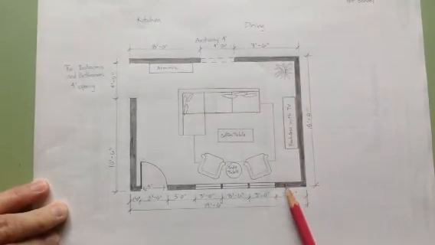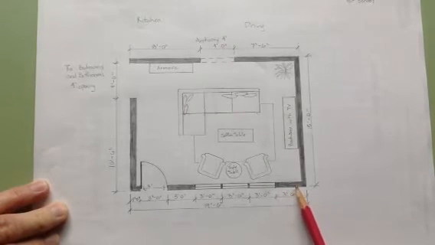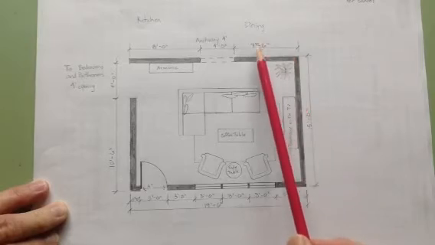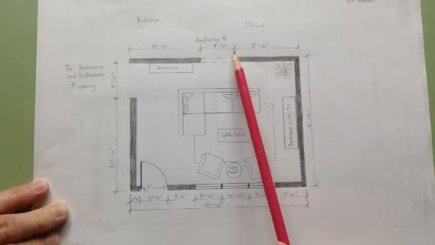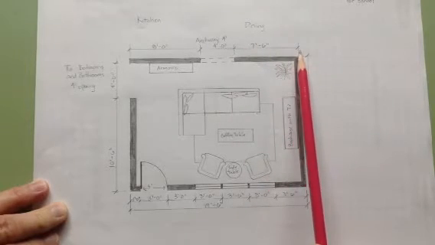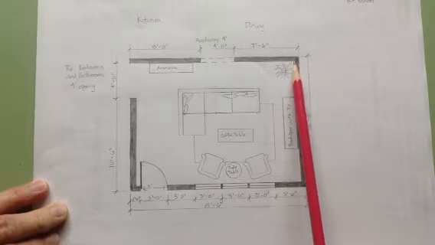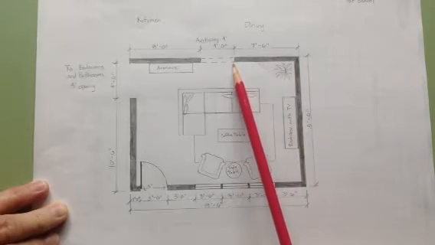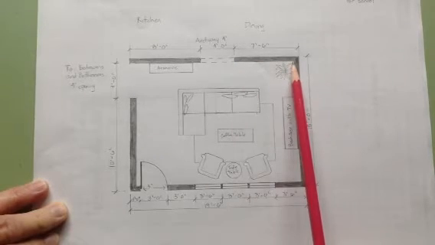You'll notice that the walls have thickness. Those are all going to be 6 inches. So if I look here, I have 7 feet 6 inches, here's my 6 inches, that wall. So if I'm looking at the inside, it would be 7 feet.